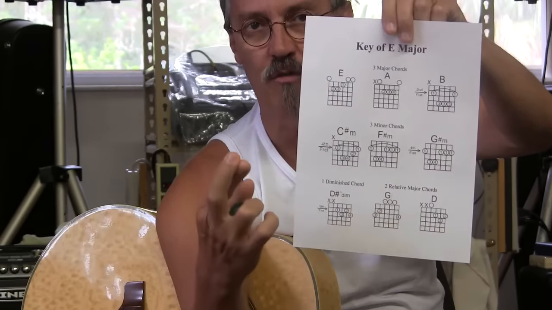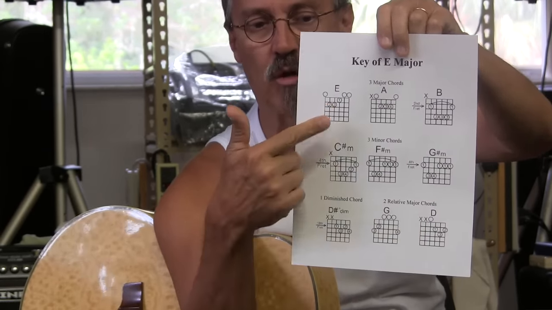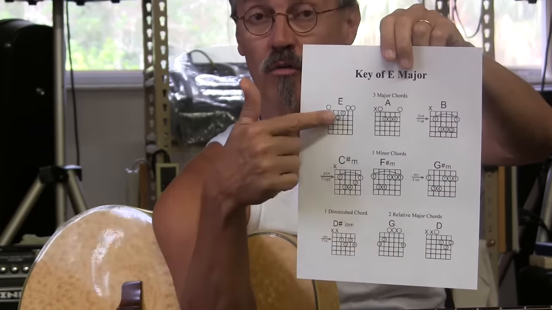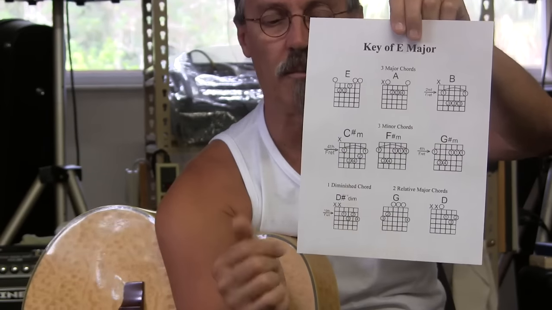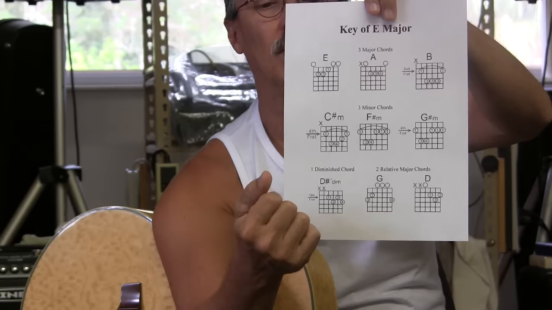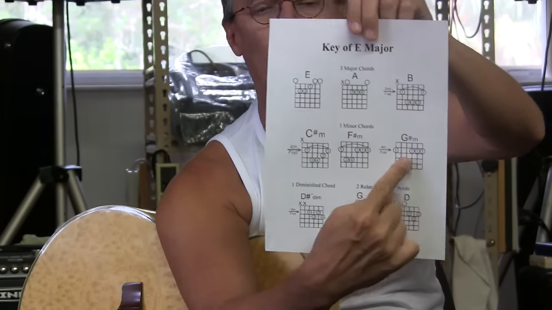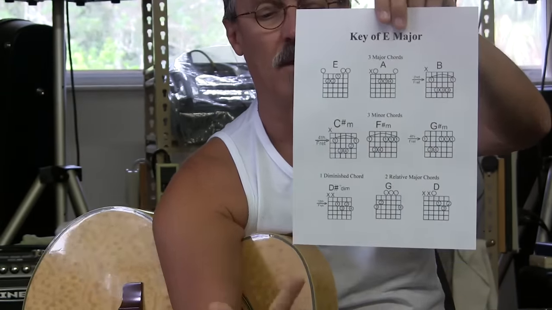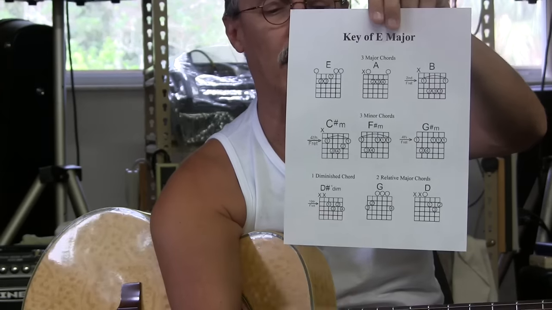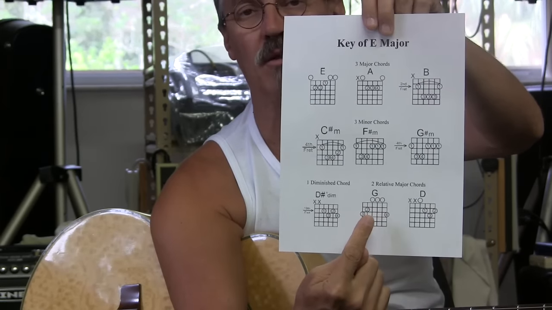The marriage of chords, because each major has a relative minor, each minor has a relative major. And that's how I'm going about doing this. And so there's C sharp minor, F sharp minor, G sharp minor, and we have D sharp diminished down here. The 2 relative majors that I'm adding is G and D.